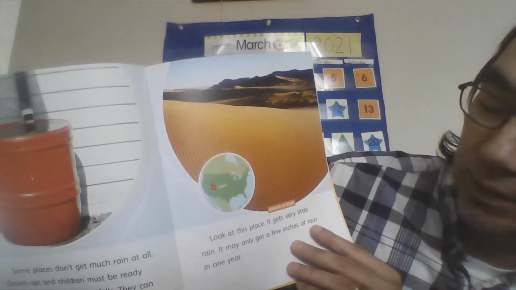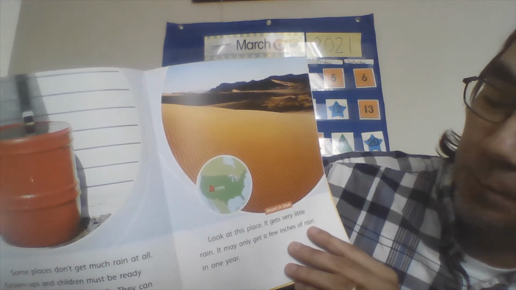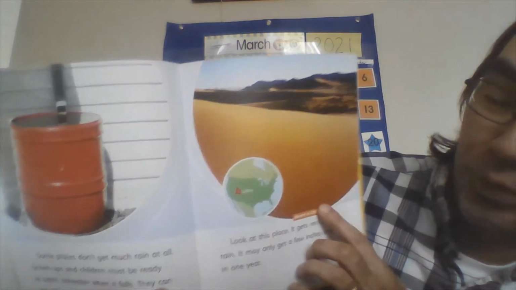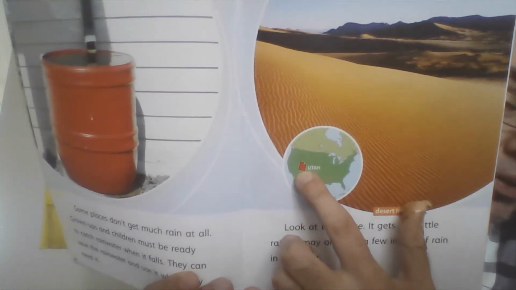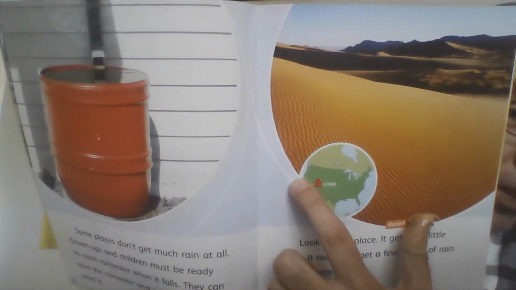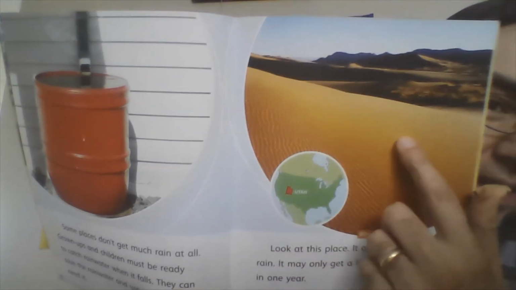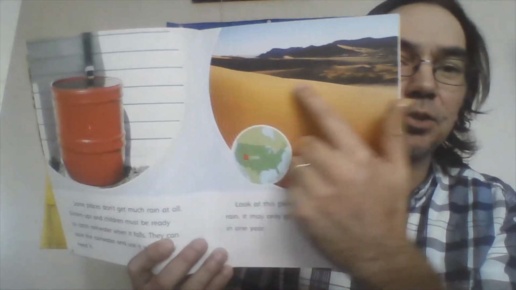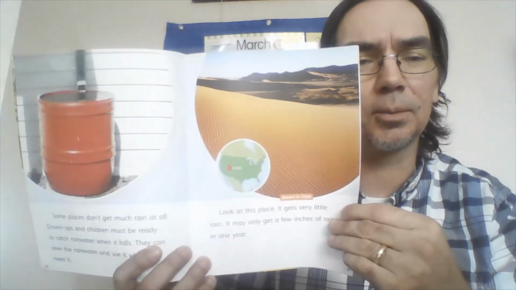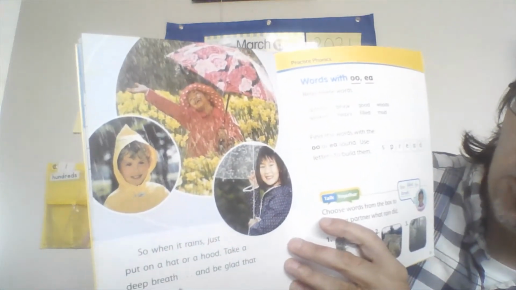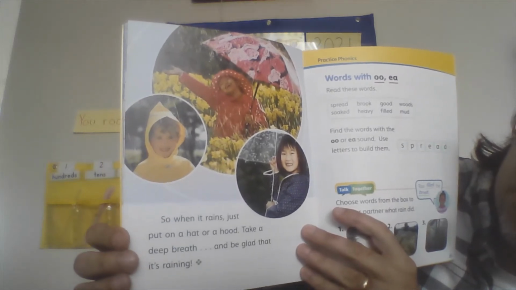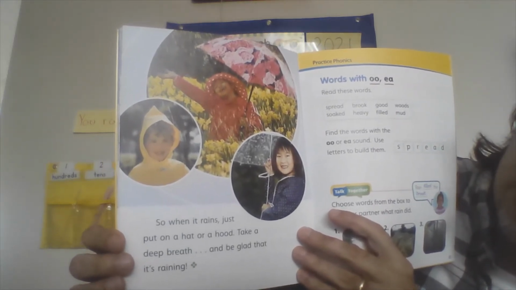Look at this place. It gets very little rain. It may only get a few inches of rain in 1 year. And this is a state called Utah, and there's where it is. This is part of Utah. There's a desert there. These are called sand dunes. They're like sand hills. So when it rains, just put on a hat or a hood. Take a deep breath and be glad that it's raining.